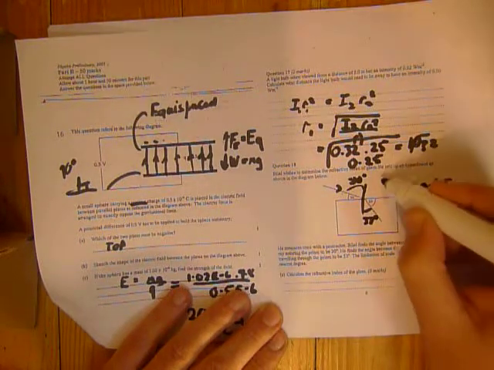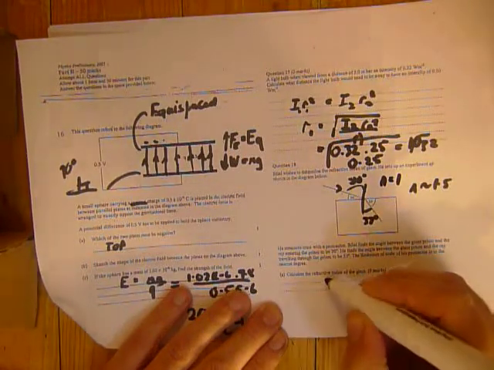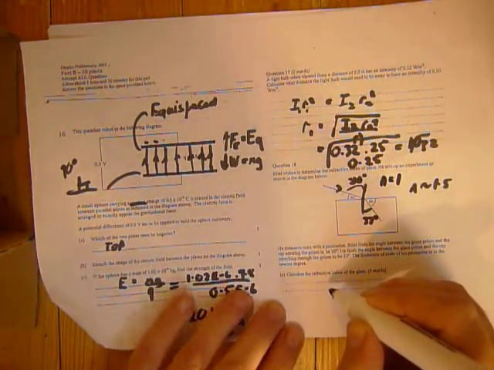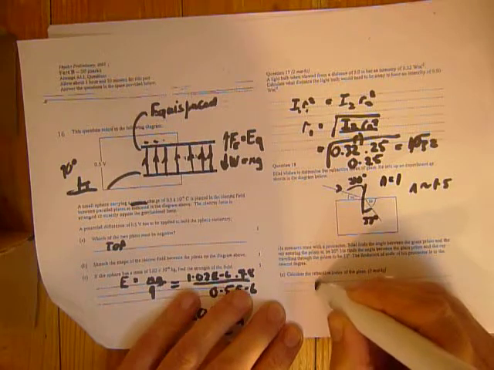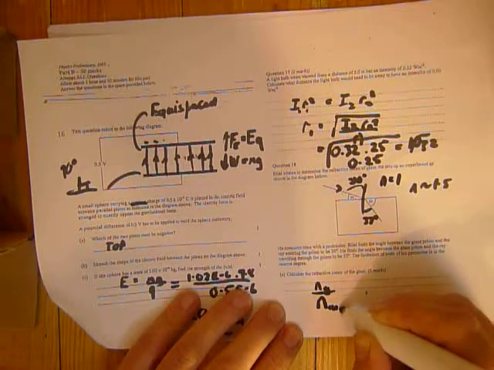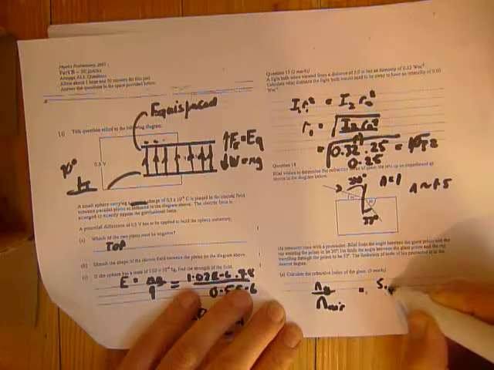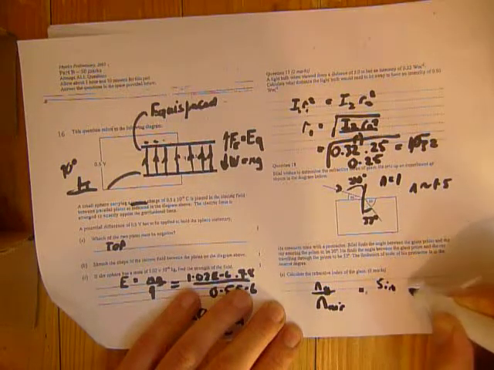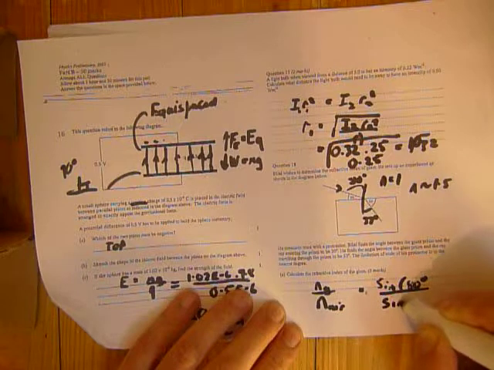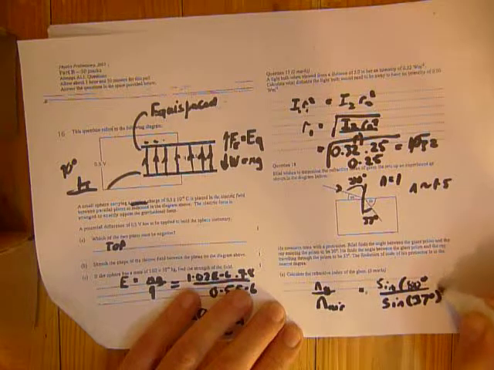Well, we would state that n equals 1. So n in glass on n in air equals sine of the angle in air, which is 80 degrees, on sine 37 degrees.